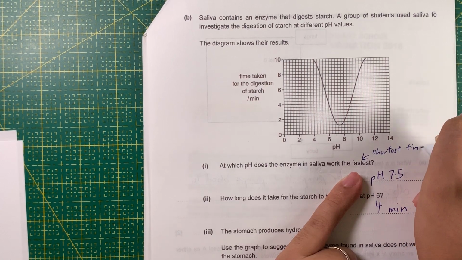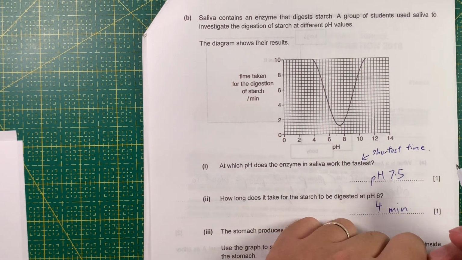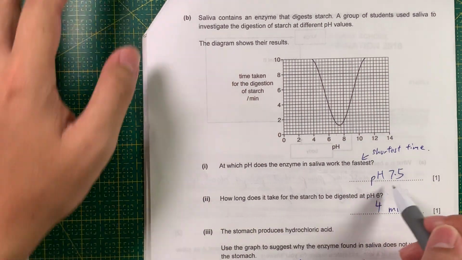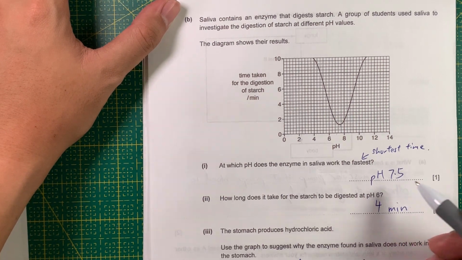Okay, and which one is the shortest time? It's actually at this point, the lowest point of the whole curve. Okay, and this is actually pH 7.5. Please write pH as the unit here. Okay.